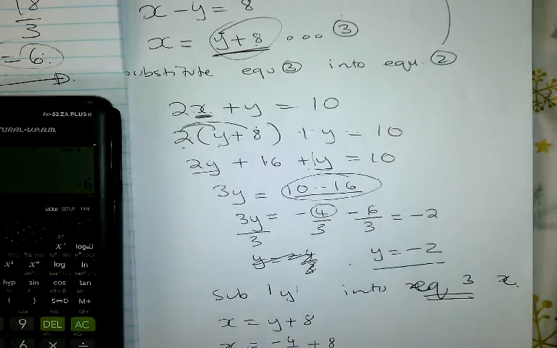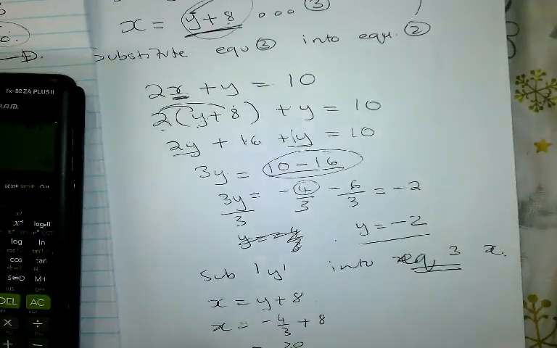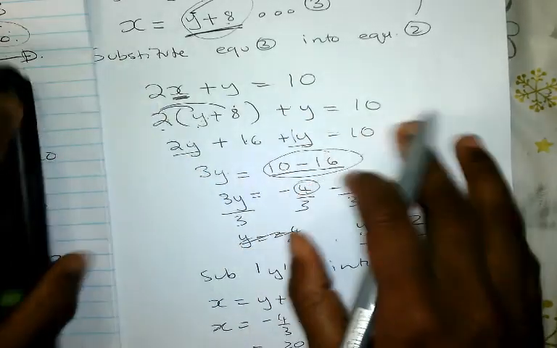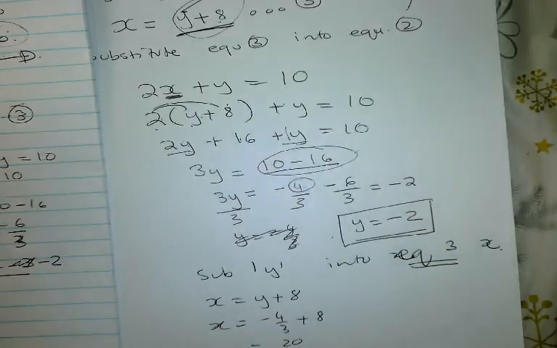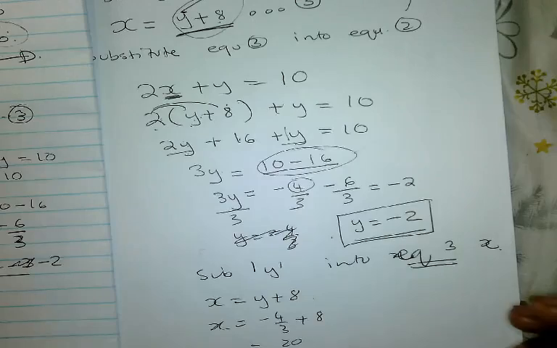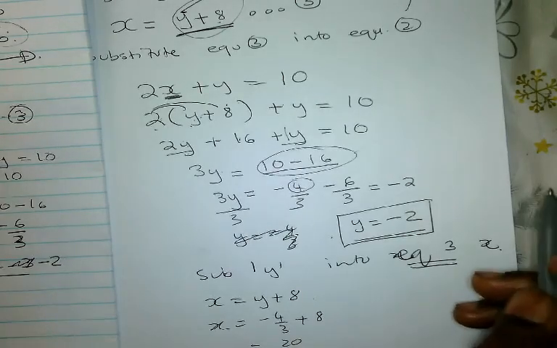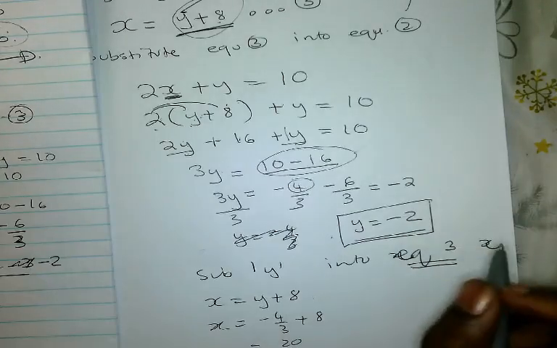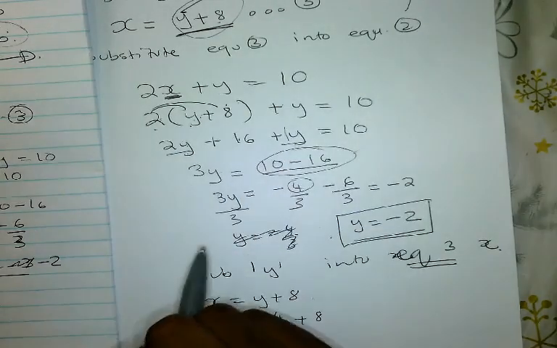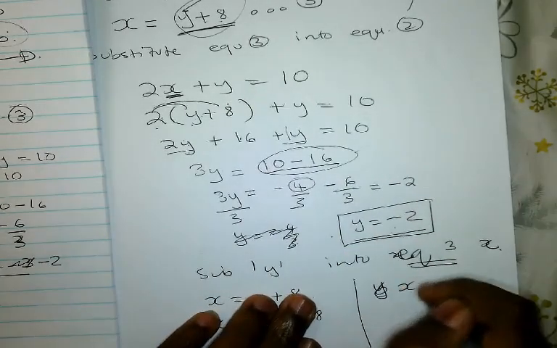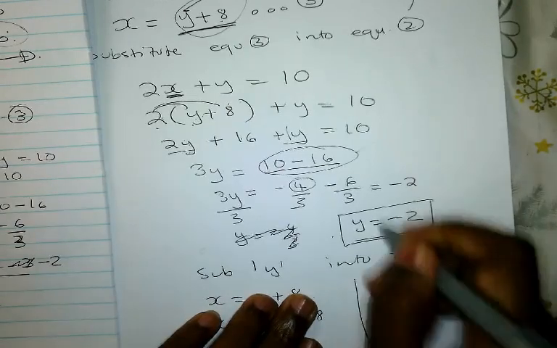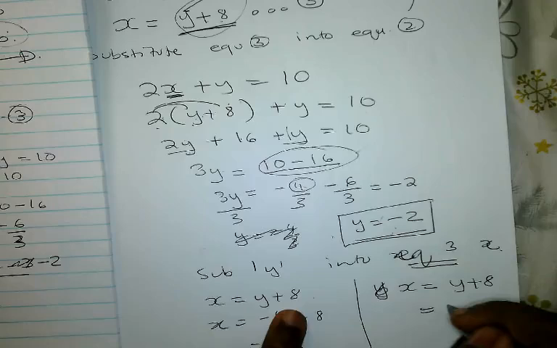These are mistakes that you can do in a test, and usually in simultaneous equations, in most cases, it should work out to a whole number or an integer. It should work out to an integer. Yeah? Once you have fractions, recheck your work, substitute it back, and make sure that everything is correct. Now, once I have the value of y here, I'm going to say x equals to y plus 8. I have the value of y as that. So it's negative 2 plus 8, which is 6. So this is wrong. This is the correct one.